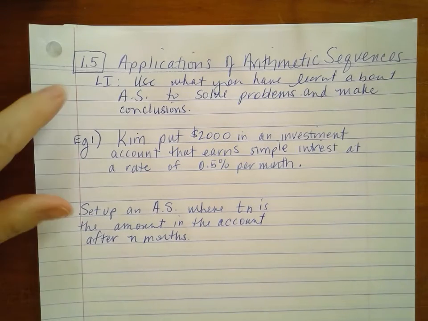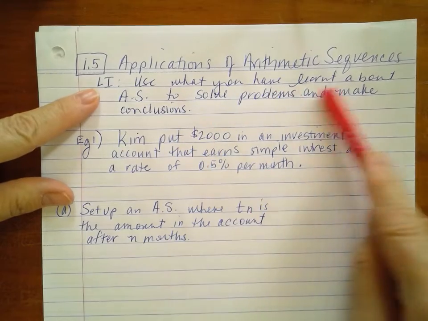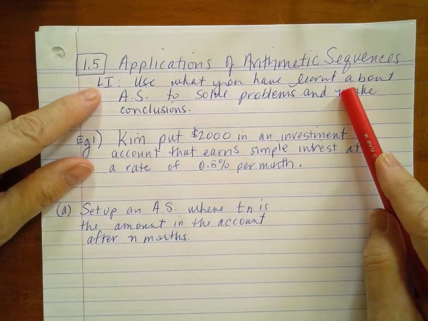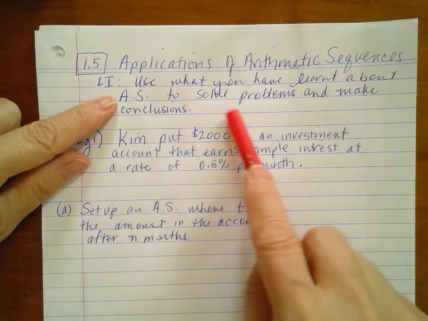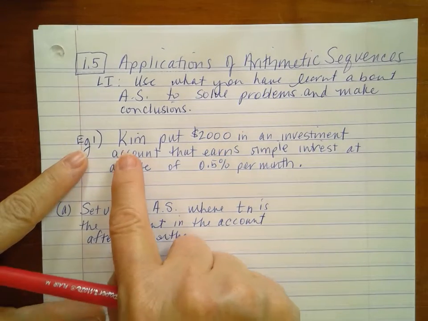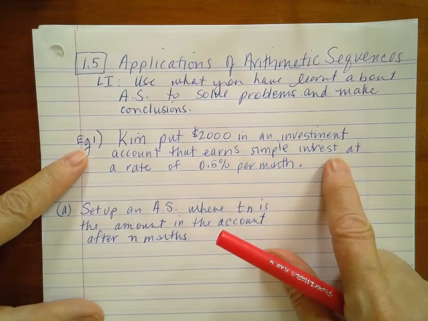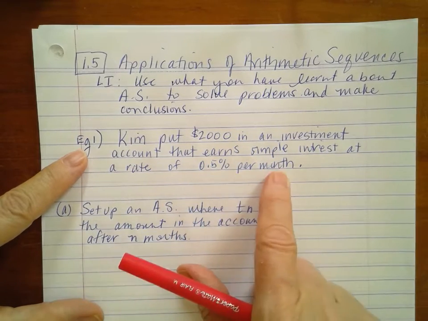Hi girls, this is the video for 1.5, Applications of Arithmetic Sequences. The learning intention is that we're going to use what we've learned about arithmetic sequences to solve some problems and make conclusions. So the very first example says, Kim put $2,000 in an investment account that earns simple interest at a rate of 0.5% per month.